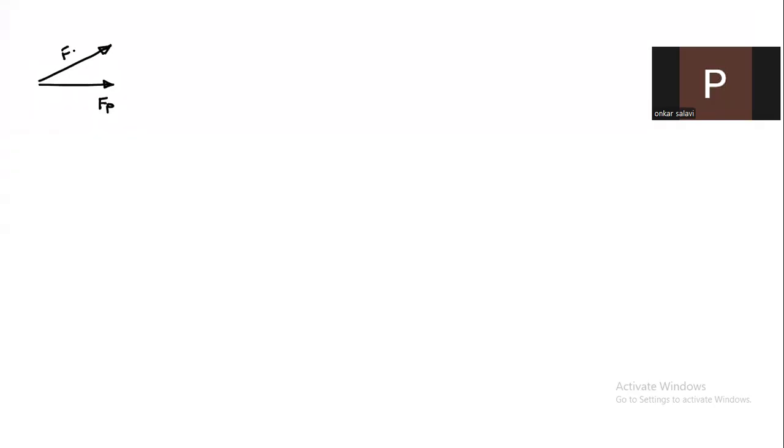This is the Fq and this is the Fn, and this angle is phi. But here the phi angle is unknown, so again consider that geometry. This angle is 60, and this angle is unknown, which is phi.